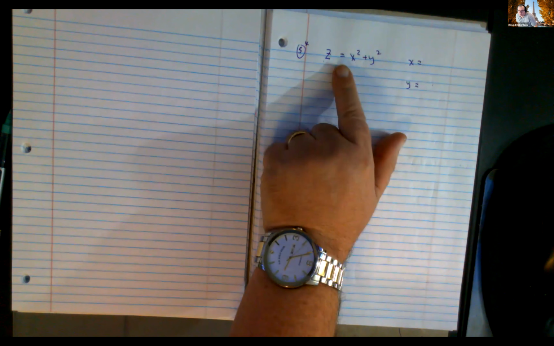What do you think the next level up of complexity would be? Right now, we've done z as a function of x and y, which are both functions of t. What do you think they might do to up that level? Instead of x and y being a function of just one variable, t, they make it a function of 2 variables, typically s and t.